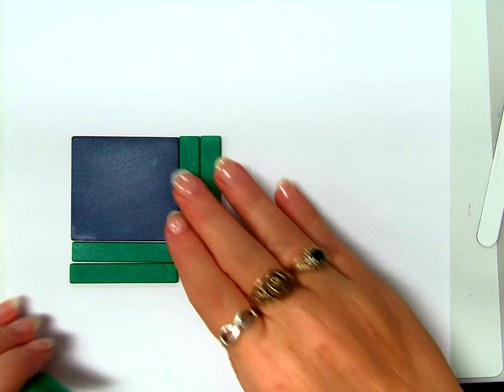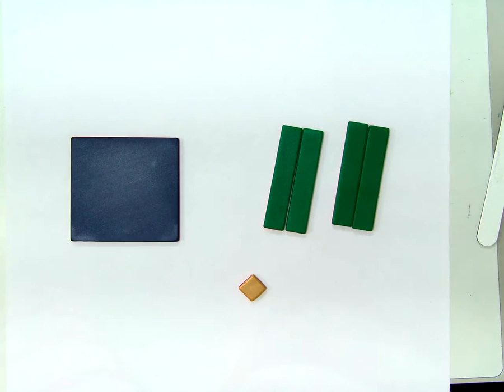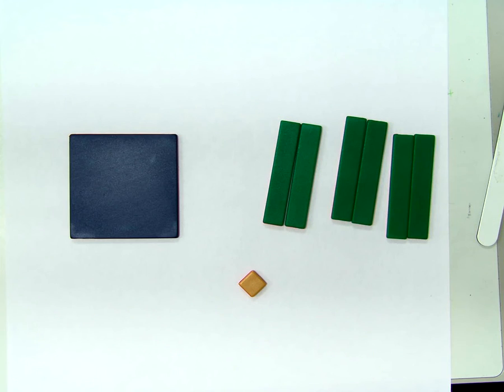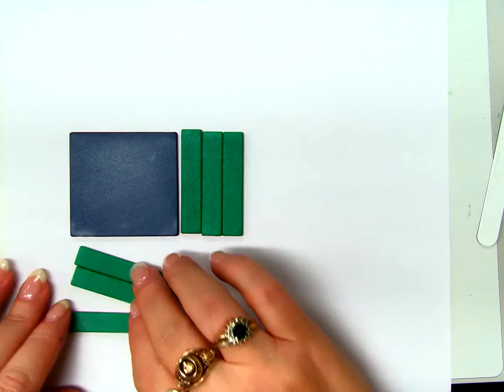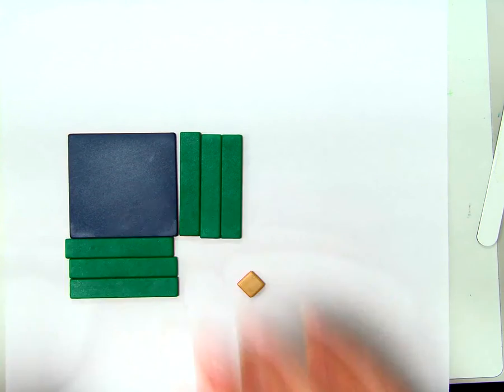So if you know how many of the green rectangles you have, how do you figure out what to do with them? So when there was 6, what did I do? I put 3 on this side and I put 3 on this side. So how is 3 related to 6?